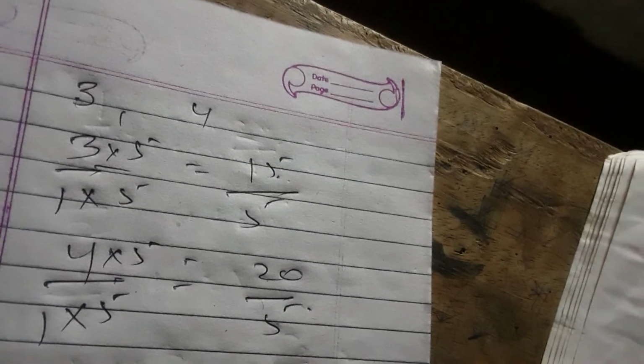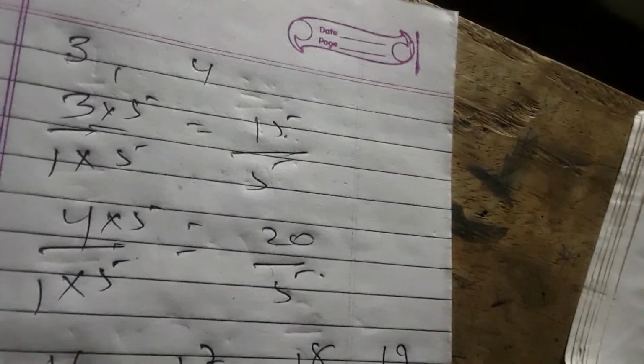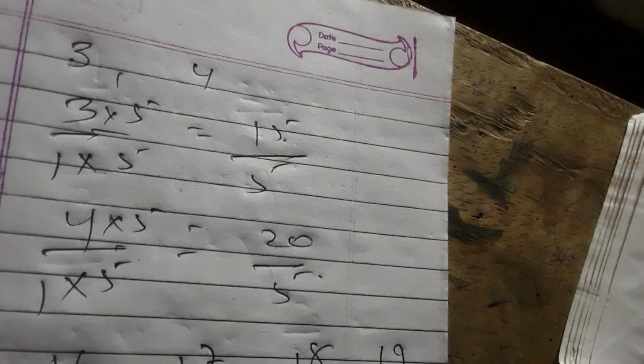Okay? Two methods I have discussed with you. So you will remember natural numbers, whole numbers, integers, rational numbers, and you will try to solve exercise 1.1. Next day we will discuss something more.